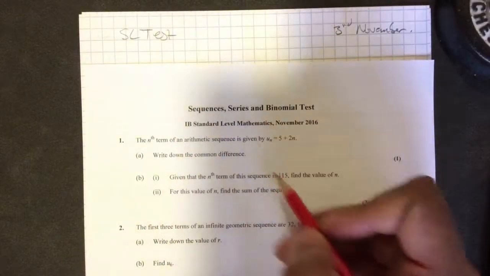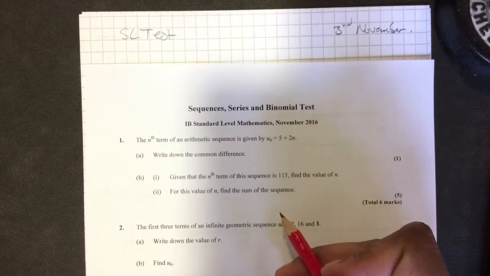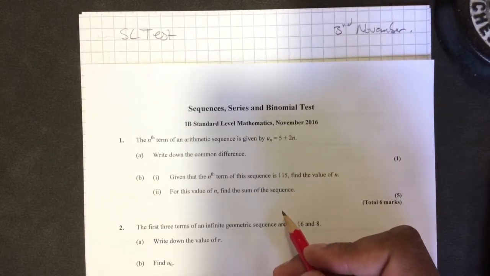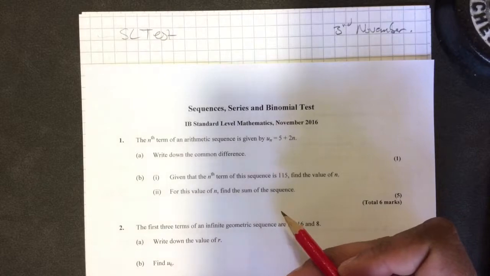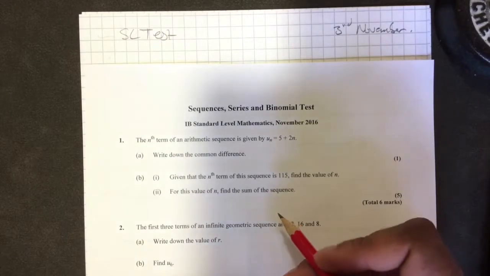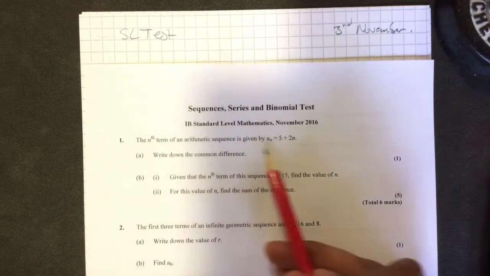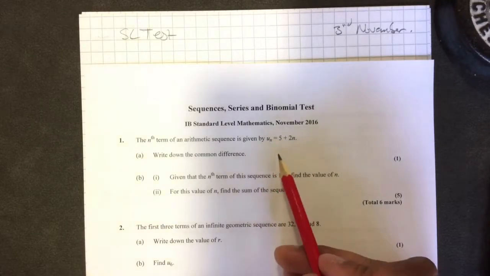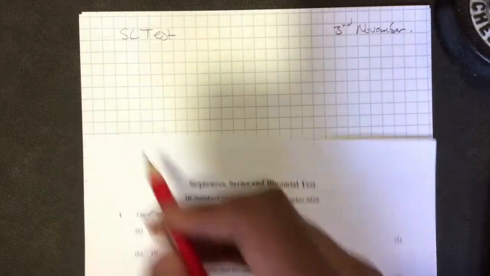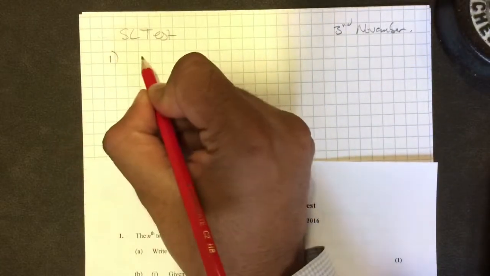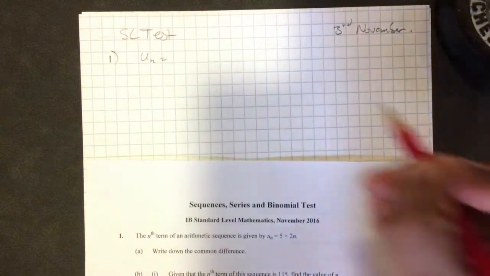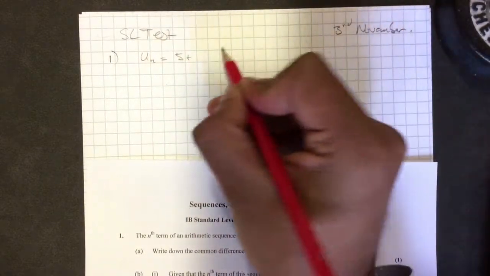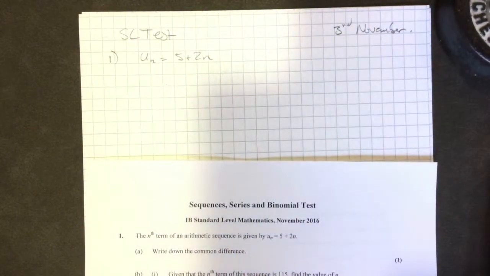Okay, this is the SL test written by Miss Smith. We're going to go through all of it. First question is finding the nth term of an arithmetic sequence. Un equals 5 plus 2n. So let me just write that down. Question 1. Un equals 5 plus 2n.